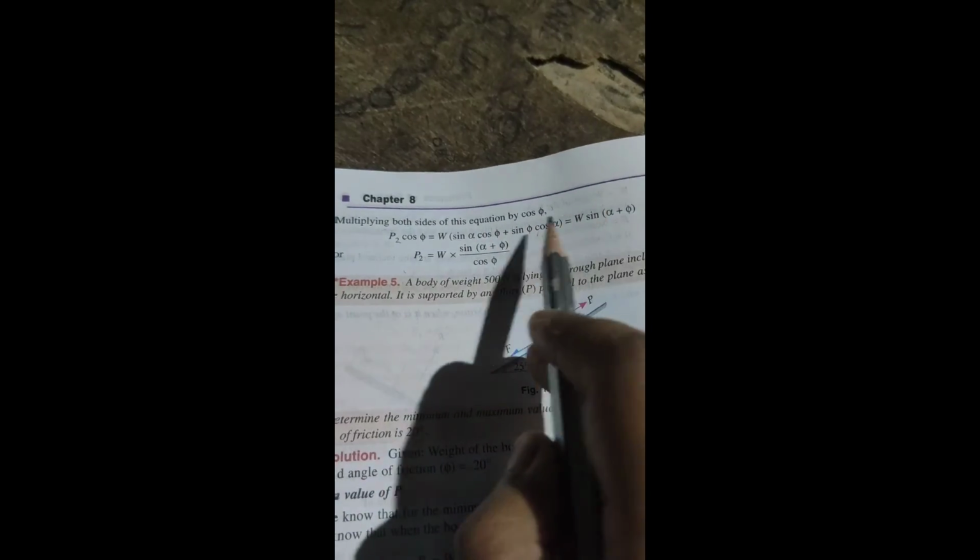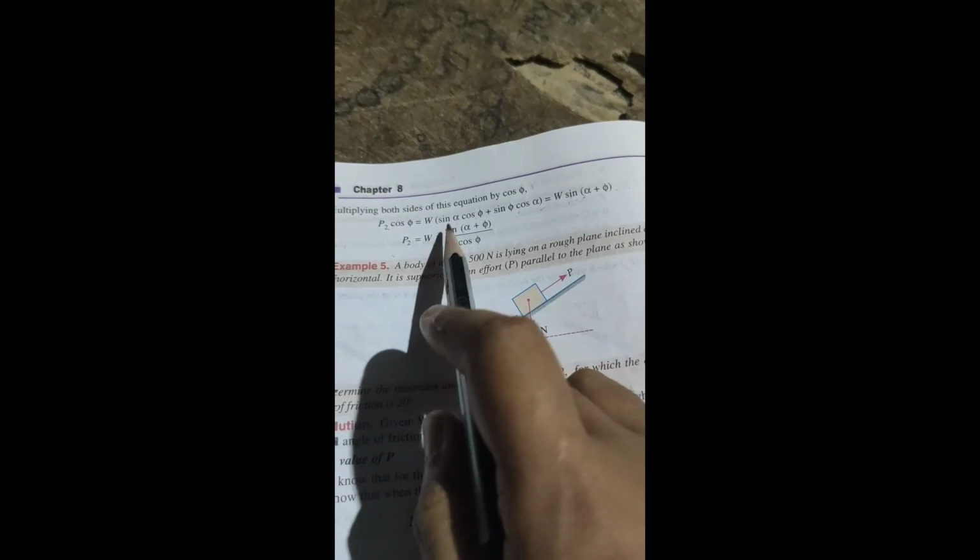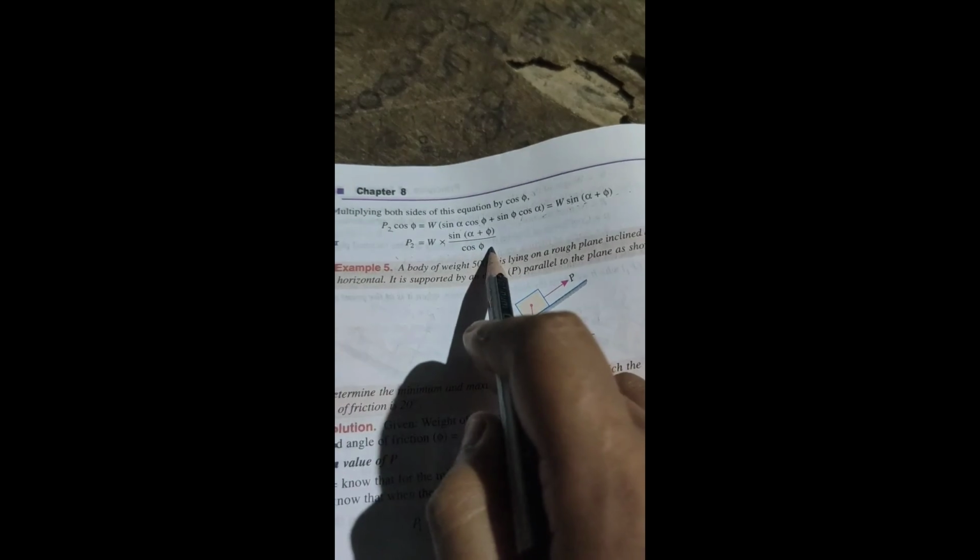After that, we multiply both sides by cos phi. After doing that, we get W sin alpha cos phi plus sin phi cos alpha. So this is the formula of sin a plus b. So you can write alpha plus phi. That means P2, the maximum force we need, will be W into sin alpha plus phi divided by cos phi. So this is the formula for finding the maximum force when the body is trying to slide upwards.